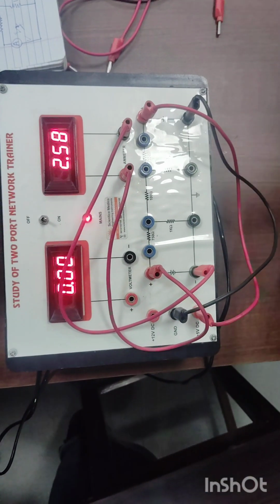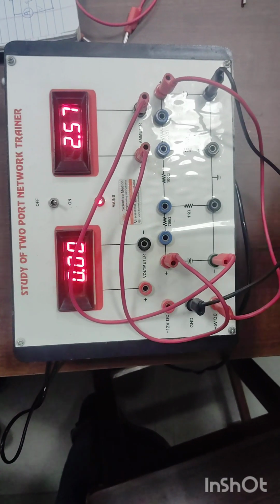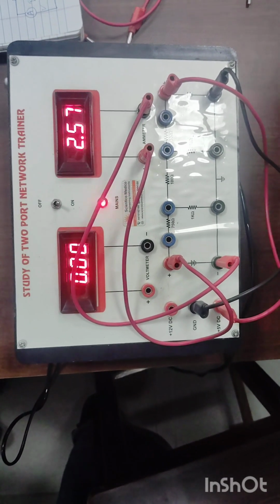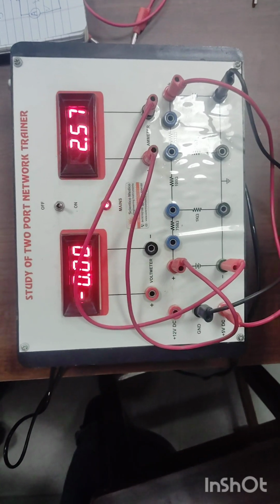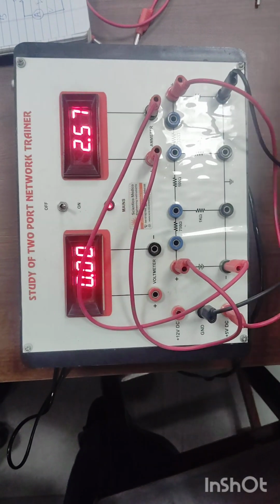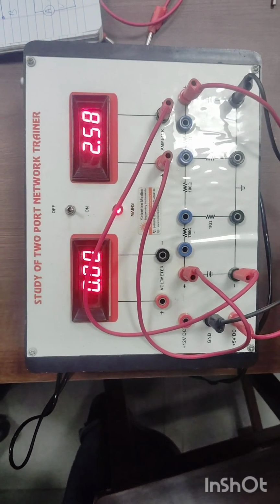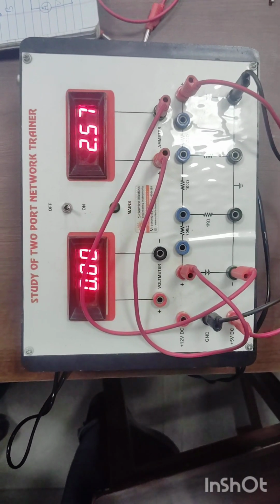So now we are done with the experiment on measuring the two-port network, in which we measured I1, I2, V1, V2. We use all these readings for our observation table, and with respect to the given formulas we put in those values and obtain our practical result as well as theoretical result. Thank you.